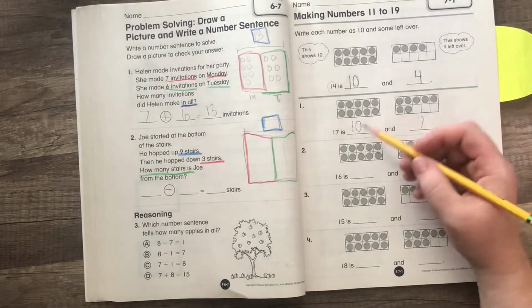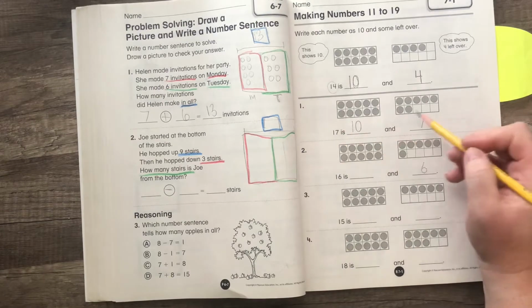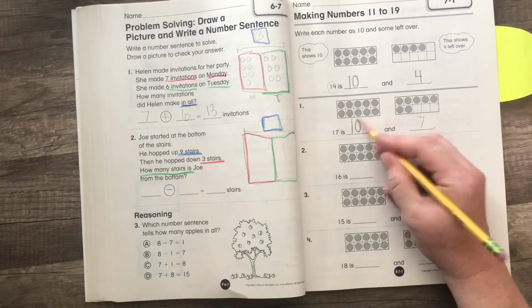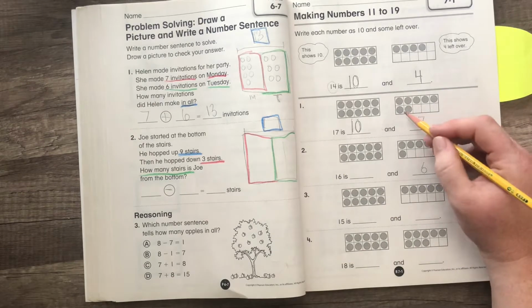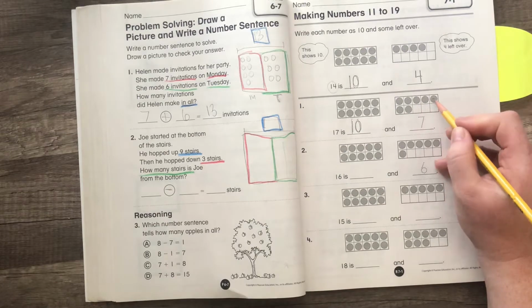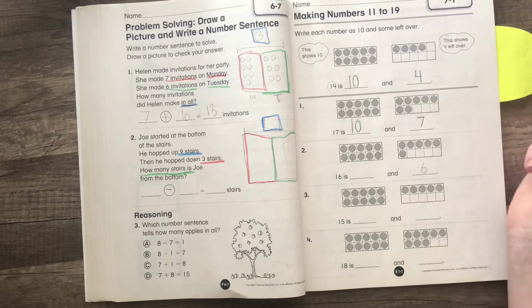Let's try. This number, it says 17, so there's 7 altogether. Oh, there's a full 10 frame. Write it down. And then the partial one here, or the one that's not all the way full, let's count. 1, 2, 3, 4, 5, 6, 7. Easy peasy. Let's move on to 2.